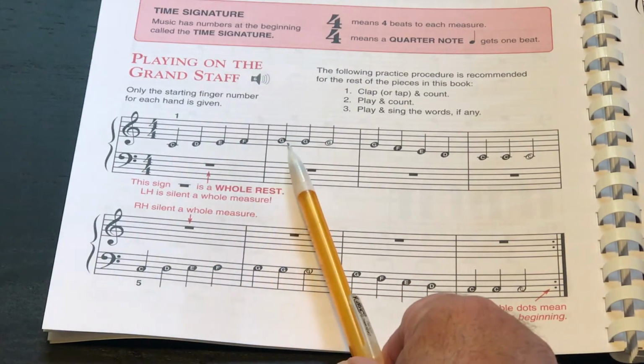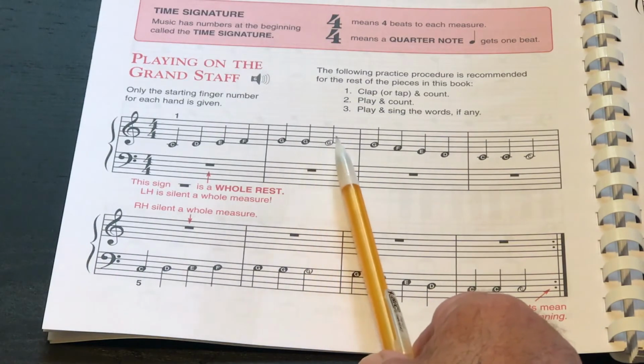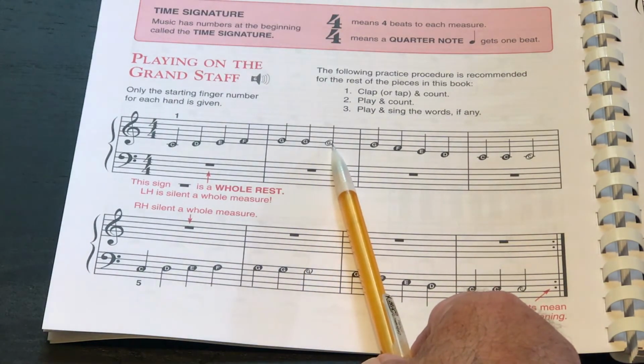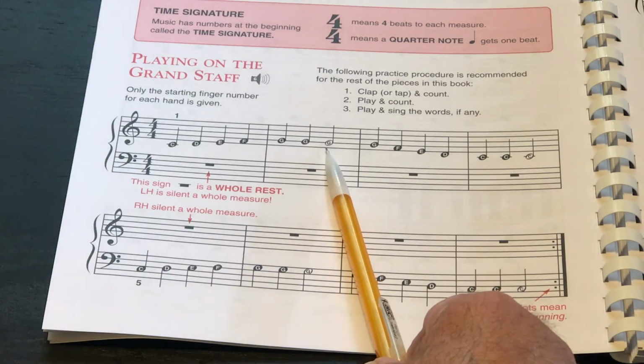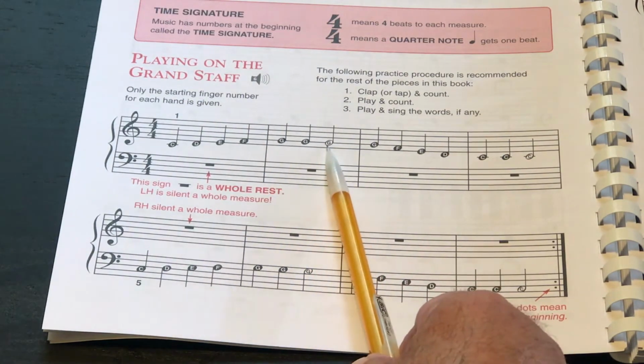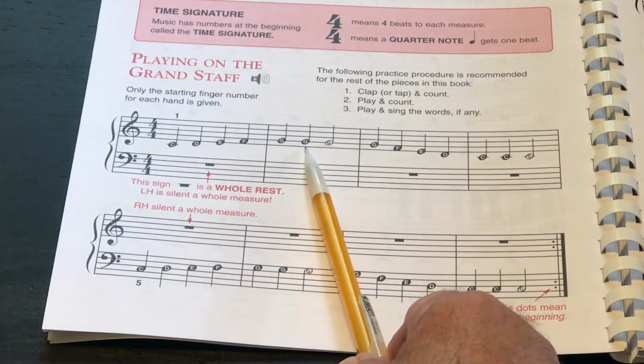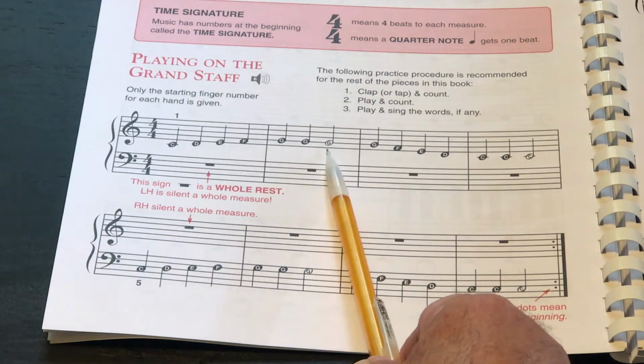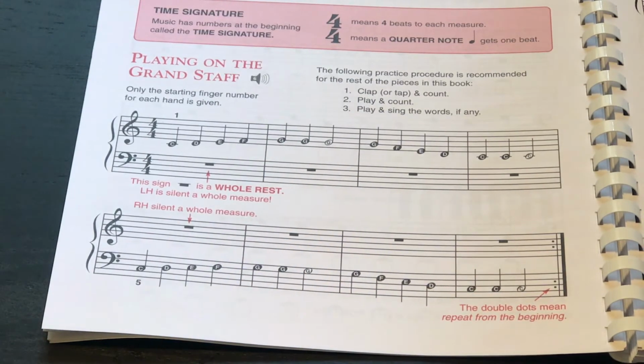In the second measure, we have 2 quarter notes, and then here we have a half note on that G. That half note takes up 2 counts. So quarter notes take 1 count, and half notes get 2 counts. So this is beat 1, 2, and then this is 3 and 4. So we hold this for 2 counts. So let's go ahead and play this.